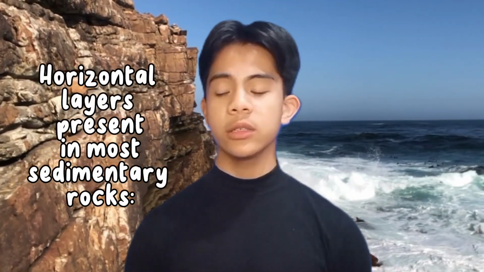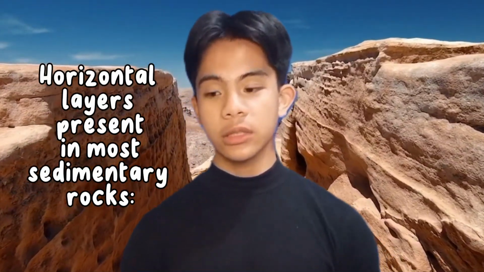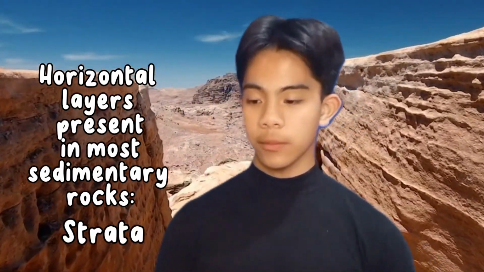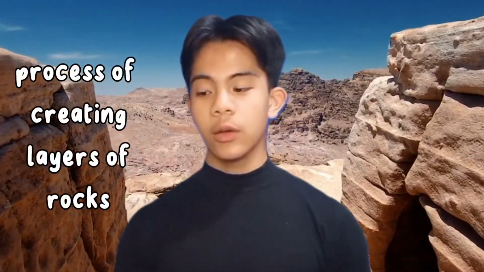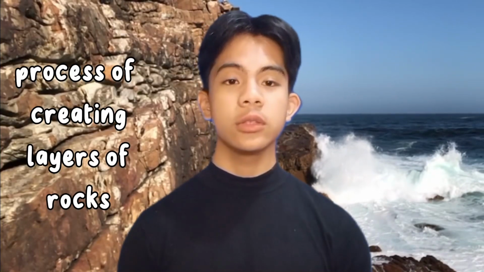Let's now discuss stratified rocks. We can see layers of rocks anywhere in the environment. The horizontal layers present in most sedimentary rocks are called strata. And the process of creating layers of rocks is called stratification.